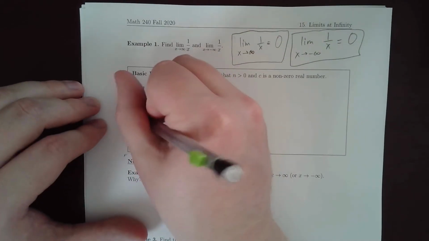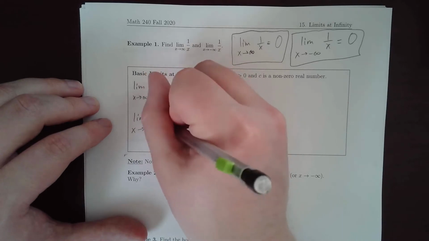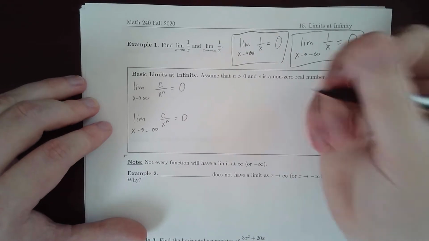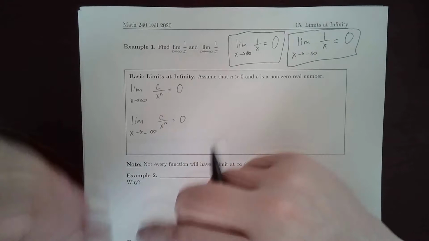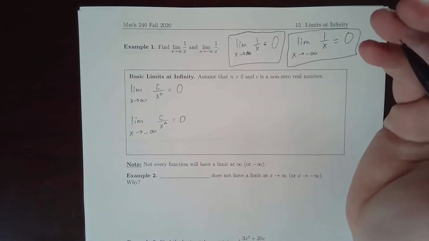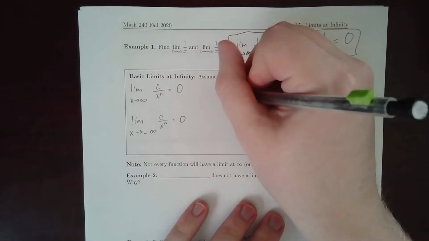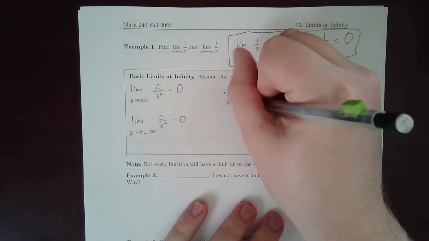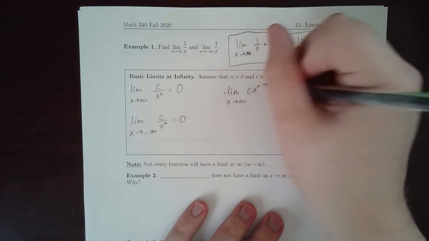And the same is true for the limit as x approaches negative infinity of c over x to the n. This will also be 0. Again, no matter what the number here is, we're just going to keep shrinking it. Okay, now what happens when we want the limit as x approaches infinity of c times x to the n.